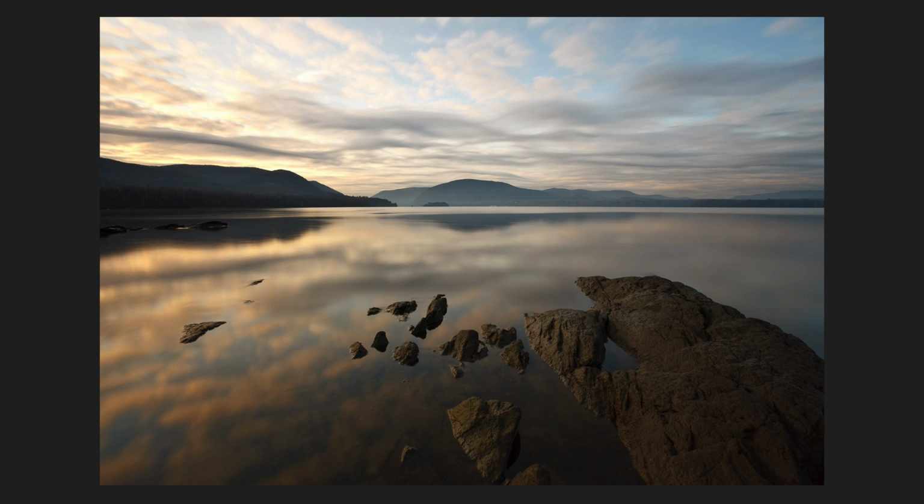Now in this image, I've also tried to apply the LCU framework. I'm not comparing myself to Albert Bierstadt in any way, but I do try to use the principles and learn from painters as best as possible. So you can see here that number one, I am using these rocks in the foreground to lead the eye into the image. Okay, starting at a diagonal.